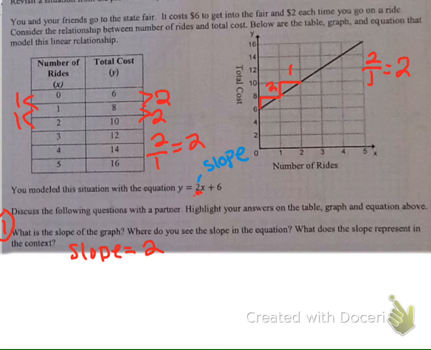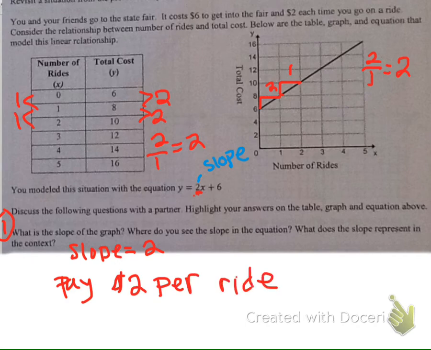Okay, and then what does the slope represent in the context? Well, according to this problem, the slope means that you pay $2 per ride. Okay, keyword is per, that means 1. So for one ride I pay $2. Okay, so I should see each of these things on your paper in order for you to get credit.